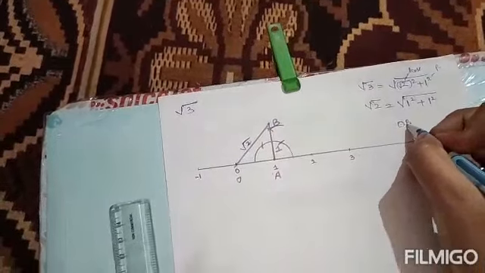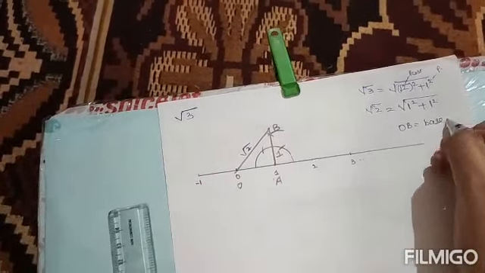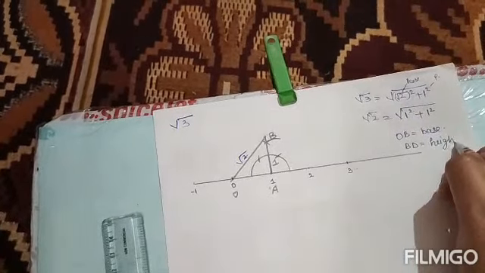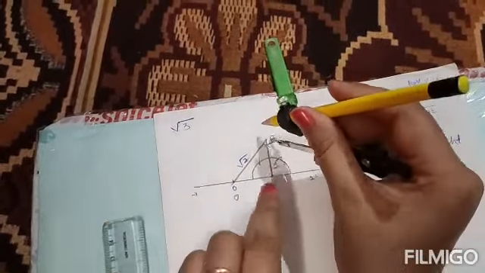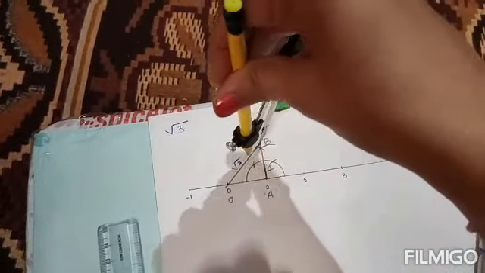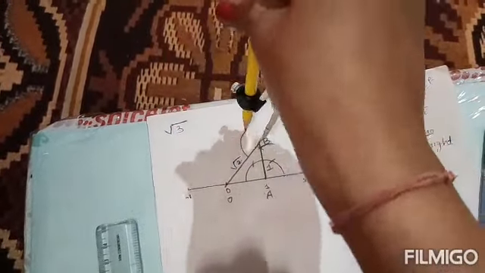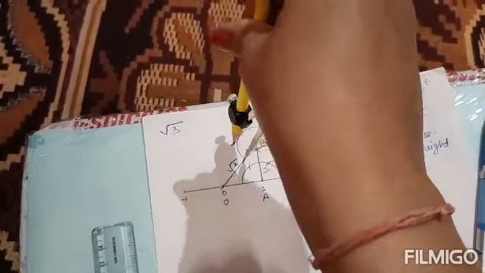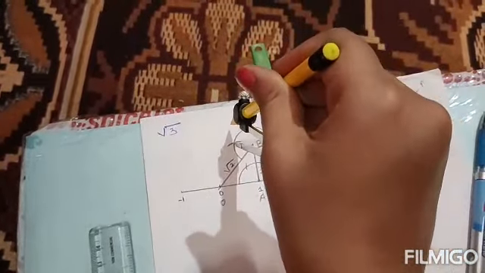Now OB is a base. Draw BD as height or perpendicular. From B, make another arc. This 60.